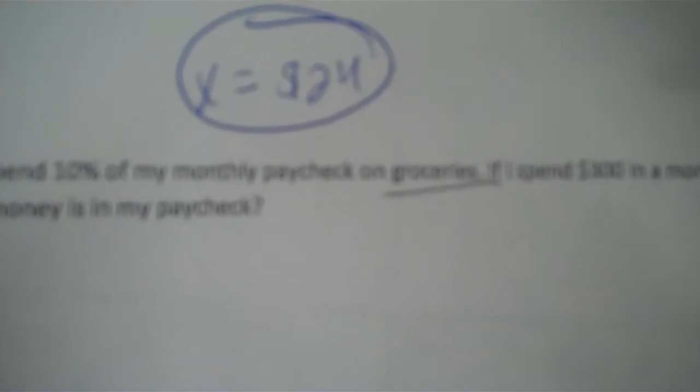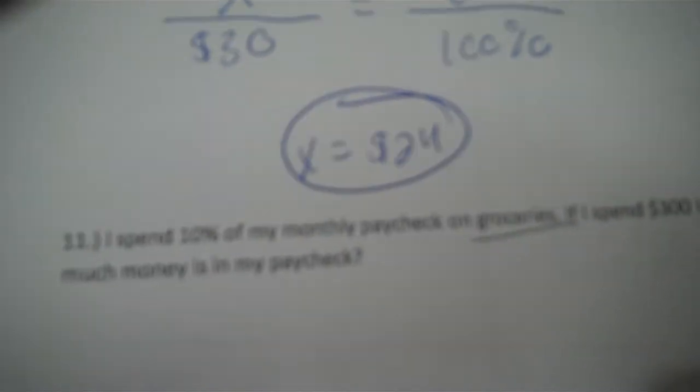I spend 10% of my monthly paycheck on groceries. If I spend $300 in a month on groceries, how much money is in my paycheck? All right, so I don't have a line. I don't have any word that would indicate up or down, so I'm just going to go ahead and use the 10%. Now the 10%'s on groceries.